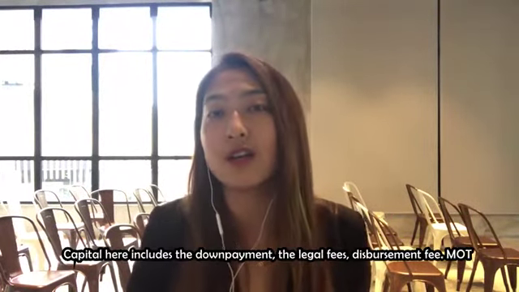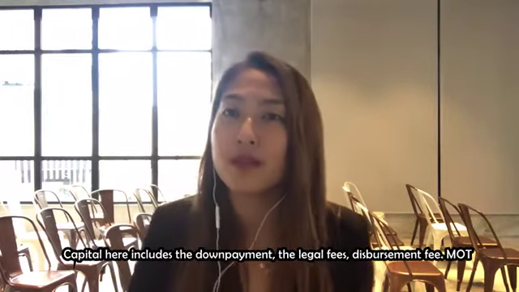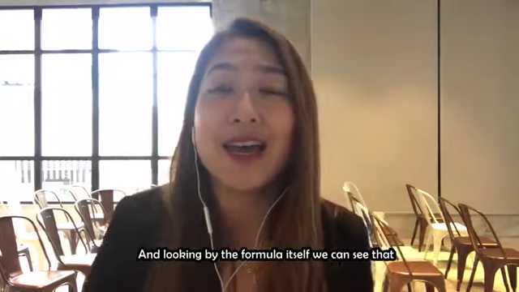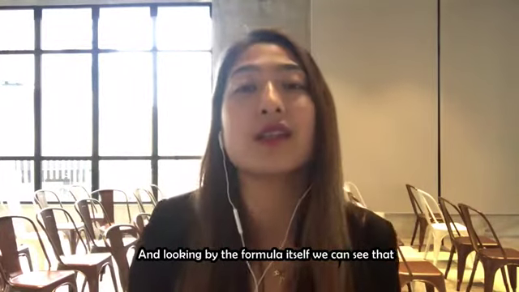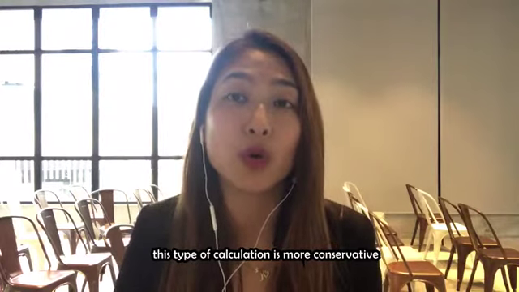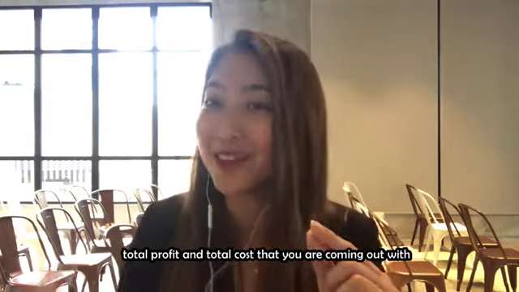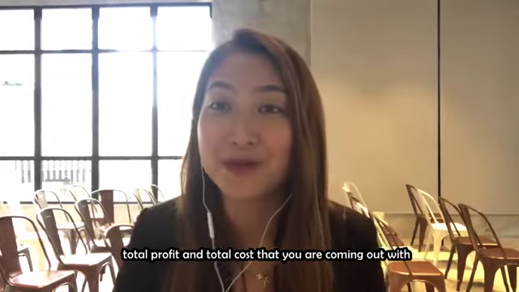Capital here includes the down payment, the legal fees, disbursement fee, MOT, etc. And looking at the formula itself, you can see that this type of calculation is more conservative or more detailed, because we really look into the total profit and the total cost that you're coming out with.